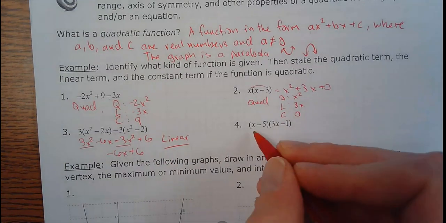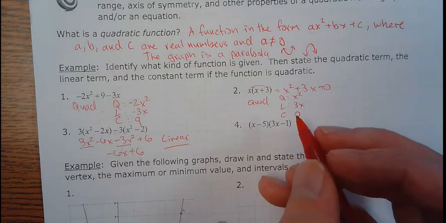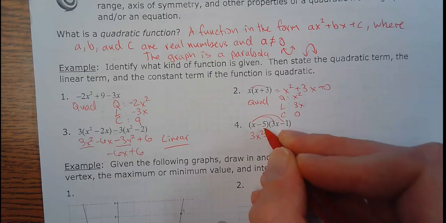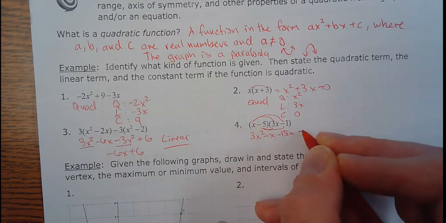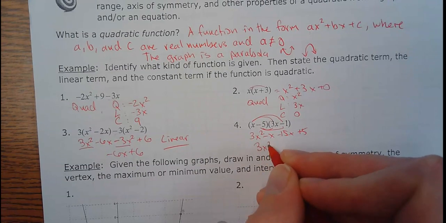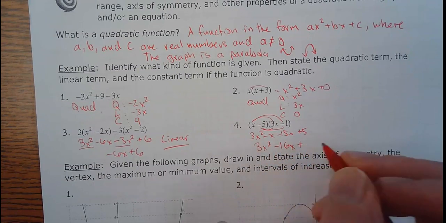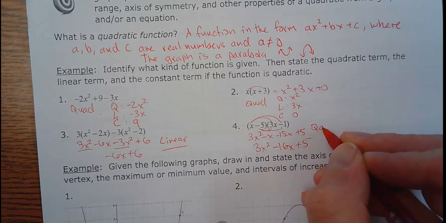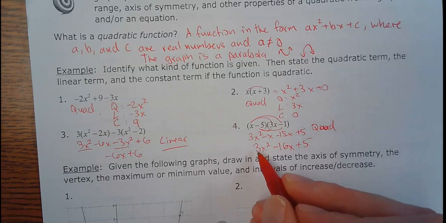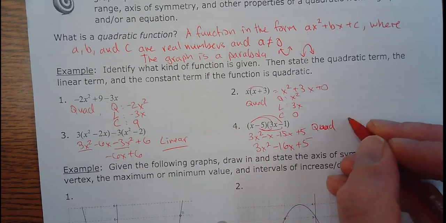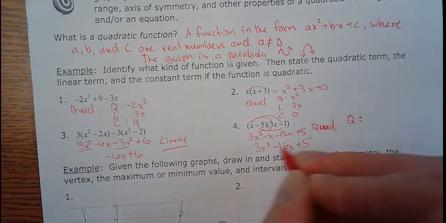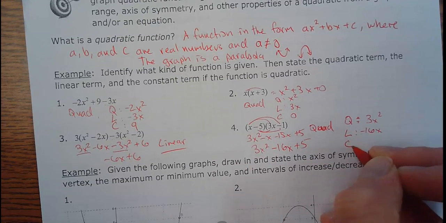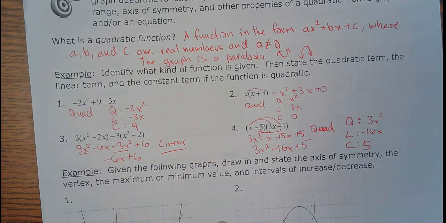It's not a quadratic. Next one, I've got a binomial times a binomial, so I'm going to FOIL. So first, outer, inner, and last. Combine like terms. That's 5. And now this is a quadratic. It has an x squared, an x, and a constant. And so the quadratic term is going to be 3x squared. The linear term is negative 16x, and then the constant is 5. So be able to name those.